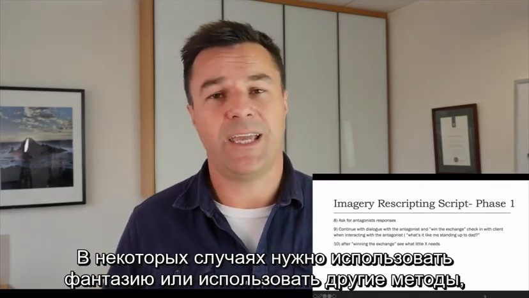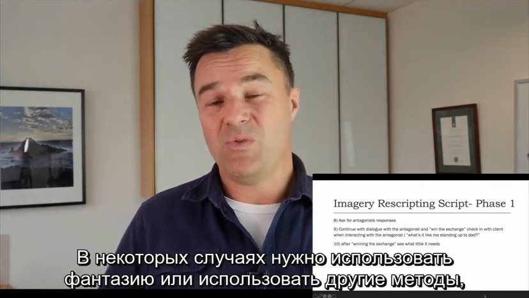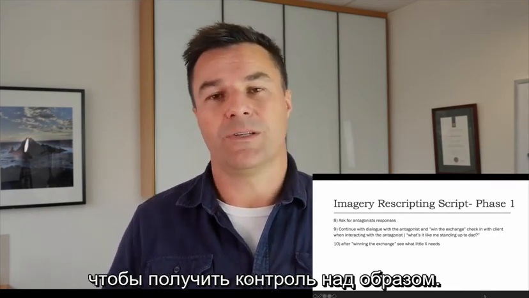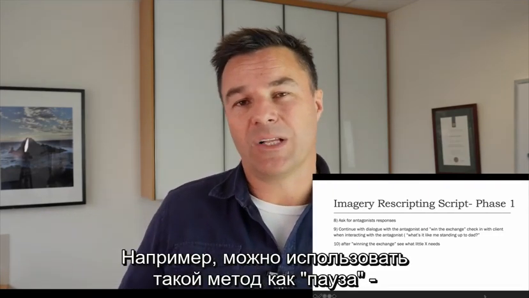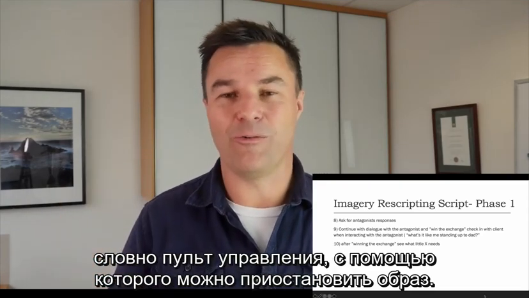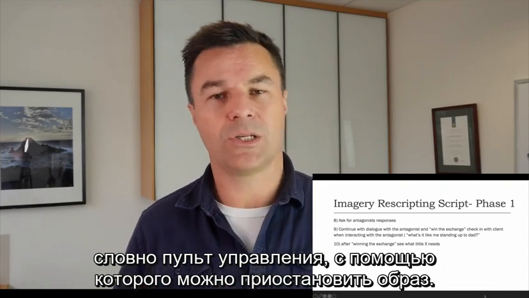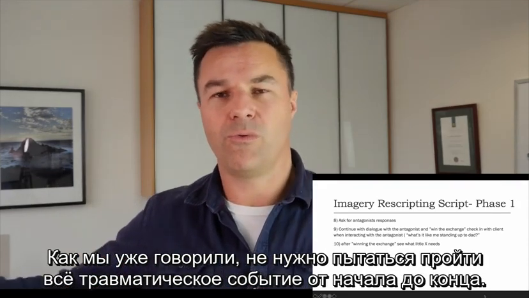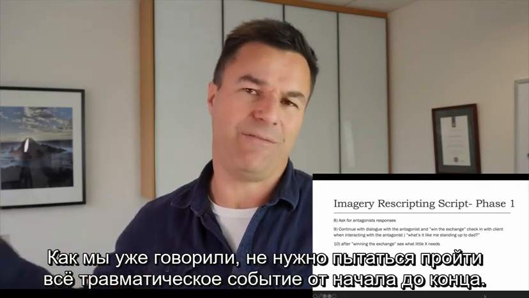You need to be able to stick up for the client in the image. Sometimes you might need to use fantasy or use other methods to be able to control the image. So other methods might include using a pause or a remote control to pause the image. Again, as we've mentioned, we don't want you to forward through the whole process of the traumatic event.